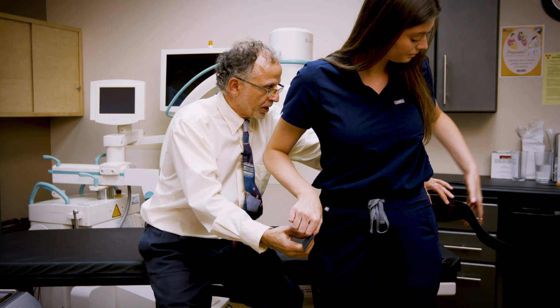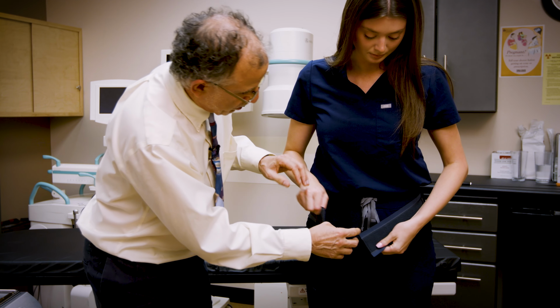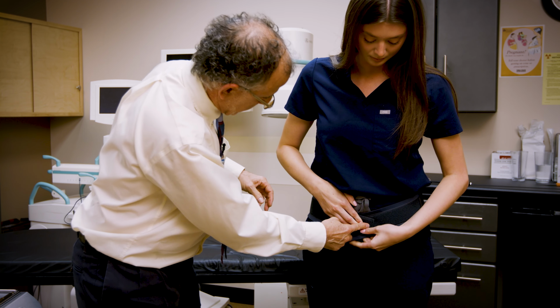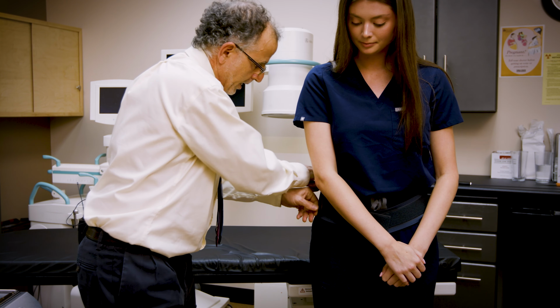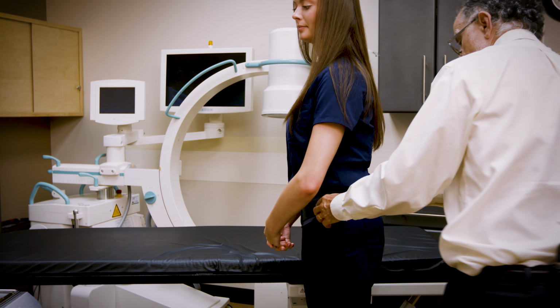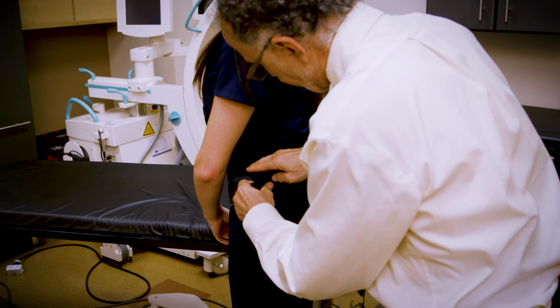I'll let you put it on, Jennifer. But you put it low. You put it below the spine. And the key about this brace that I've liked over the other braces is it has these sort of outriggers that allow you to compress the joint even further.